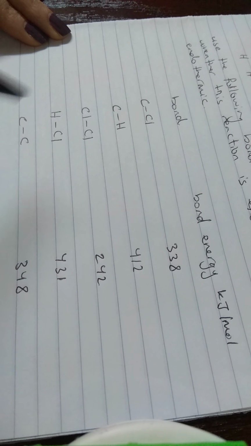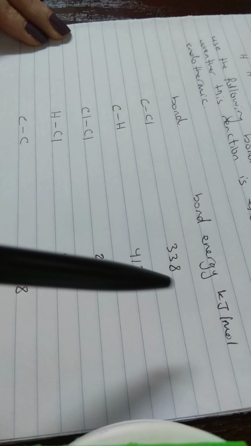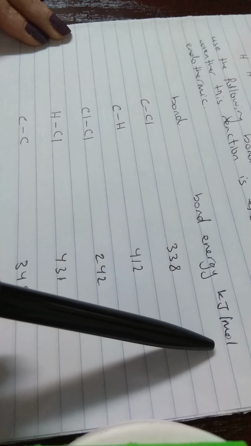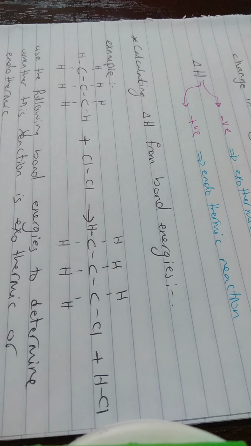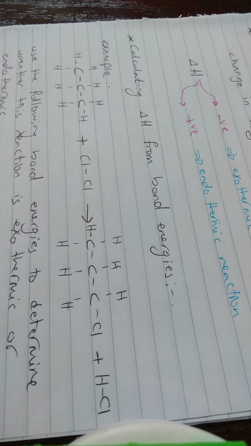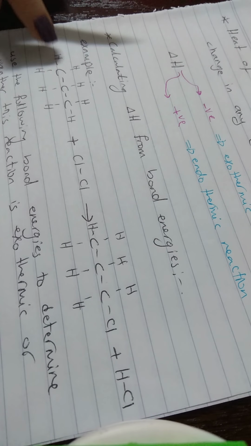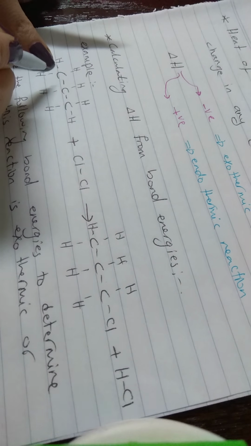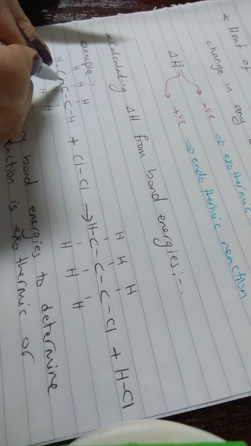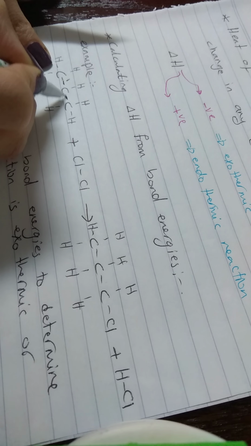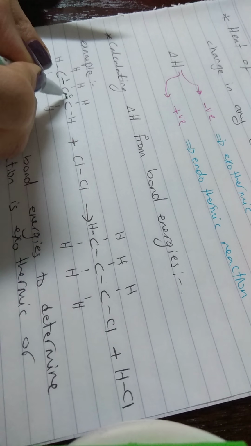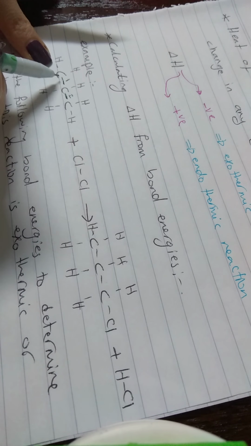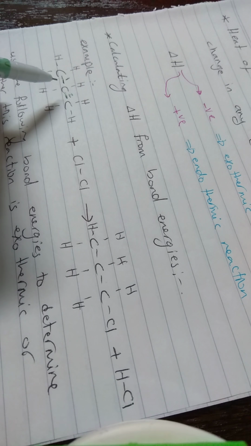These are the types of bonds, and these are the bond energies in kilojoules per mole. First of all, we have to know the types of bonds in each reactant and in each product. Starting with this reactant, we have two bonds of the type carbon-carbon single bond.